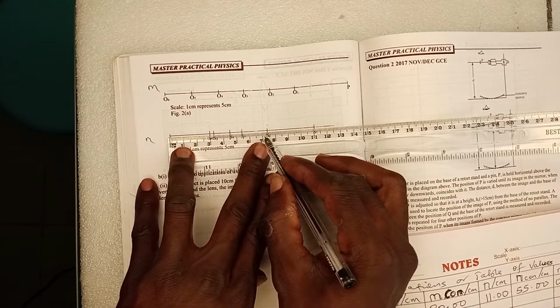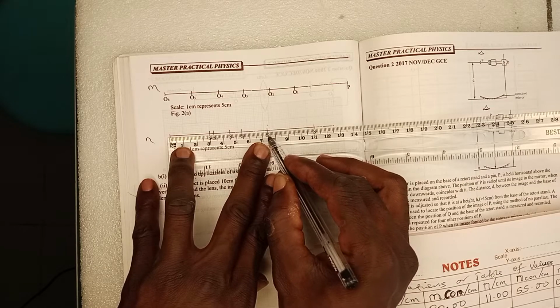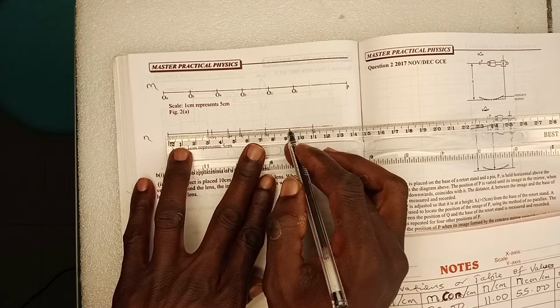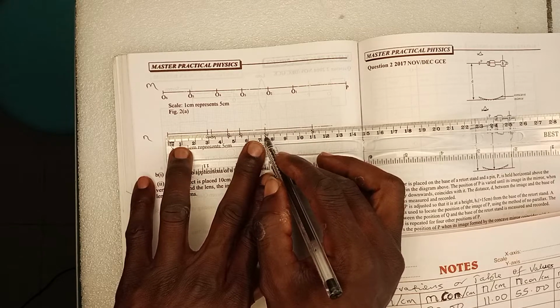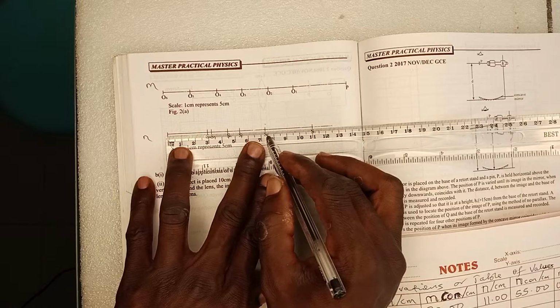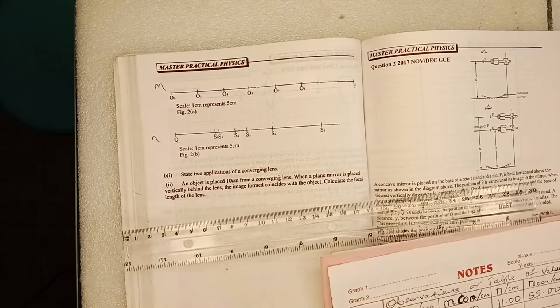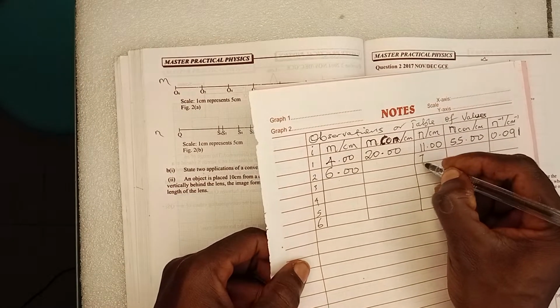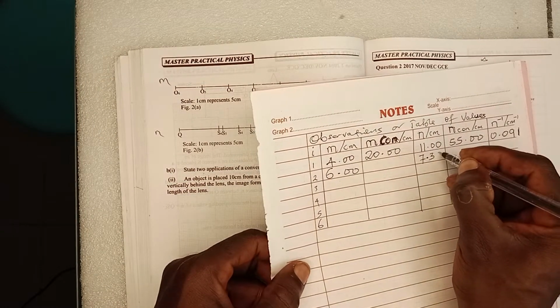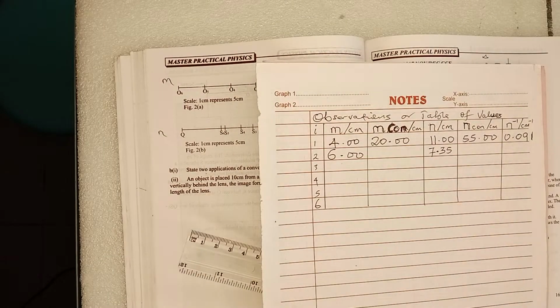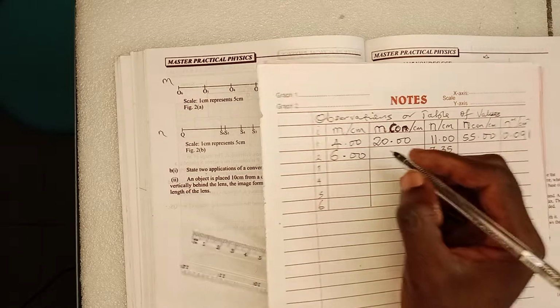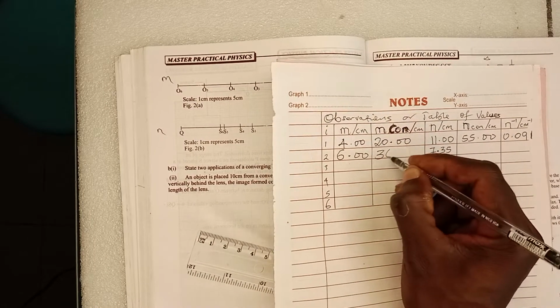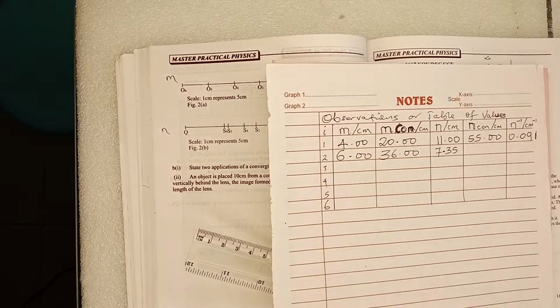Let's see, this is 7.1, 2, 3, 7.35. And so I will record here 7.35. Good. So 6 times 5, that will give me 36. I'll record 36.00 here. So 7.35.